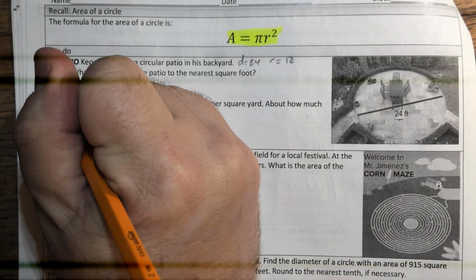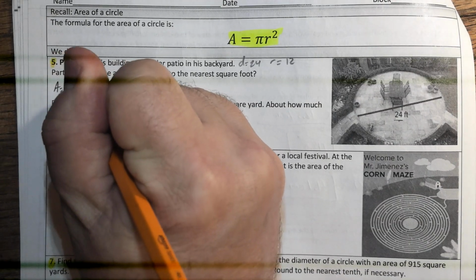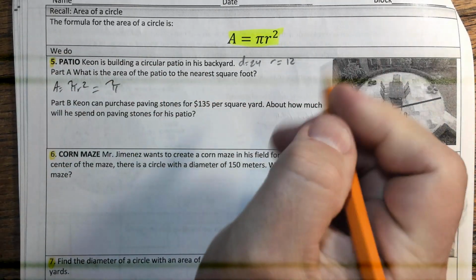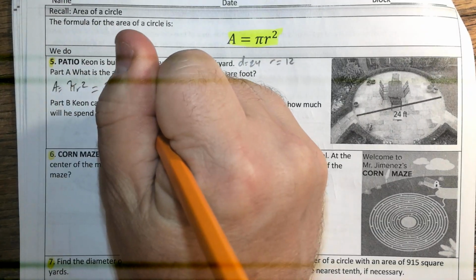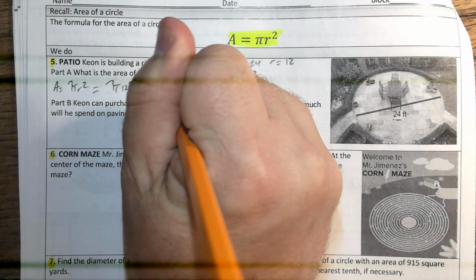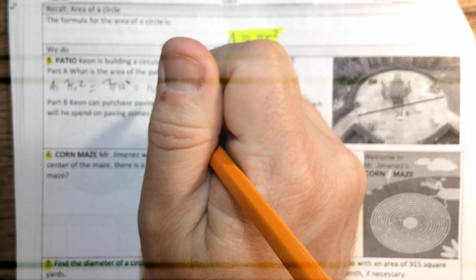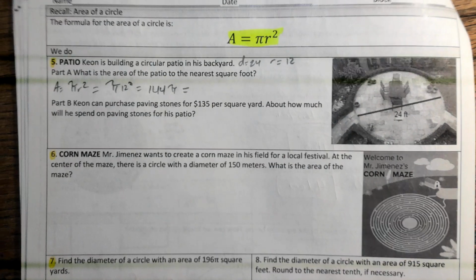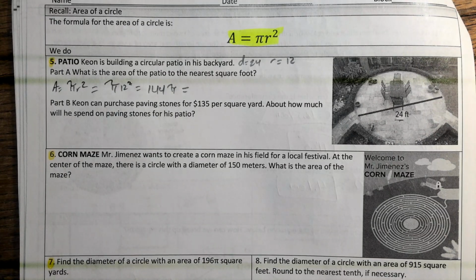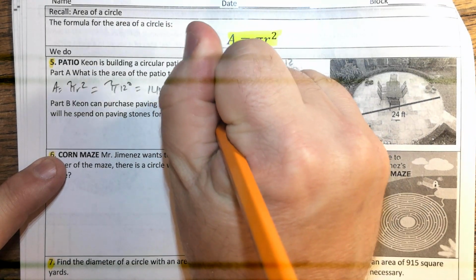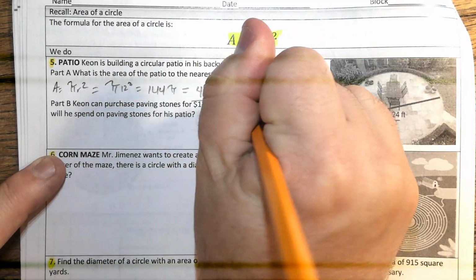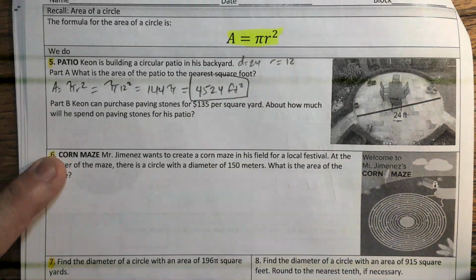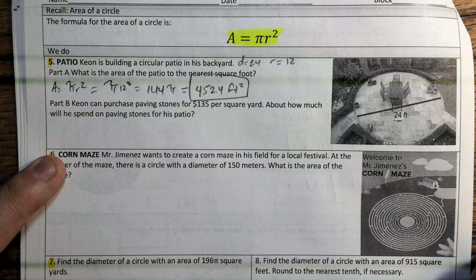So the first thing we're going to do is find the area, which is pi r squared. Our radius is 12. So it's pi times 12 squared, which is 144 pi, which we multiply out, and we get 452.4 square feet. Okay. So now we got part A.